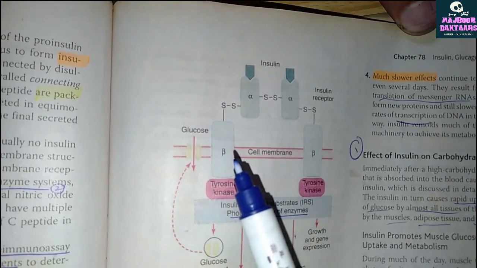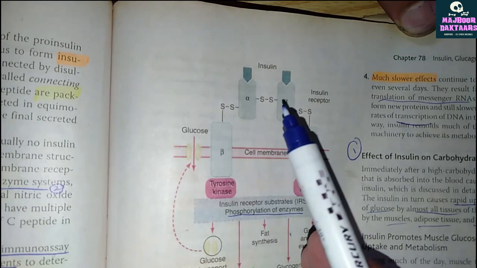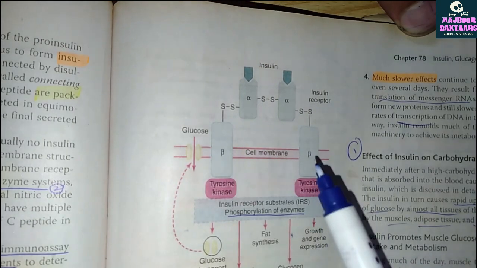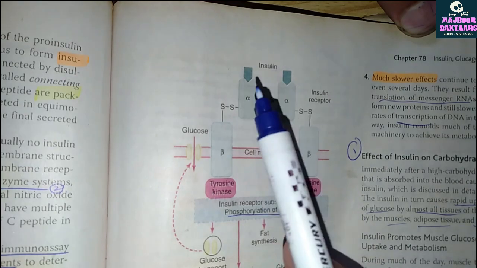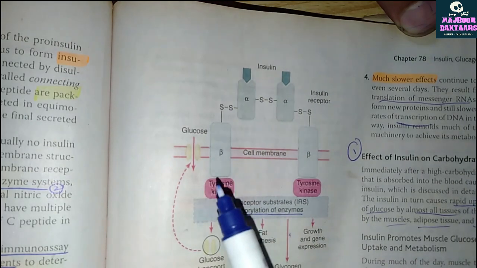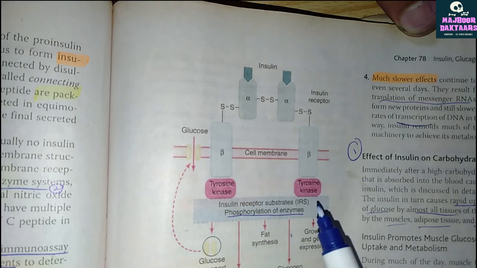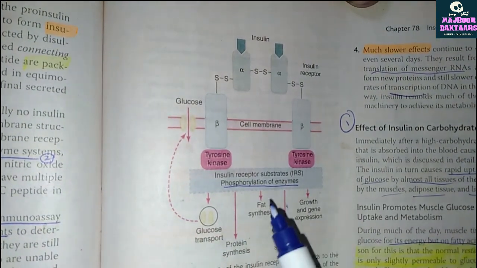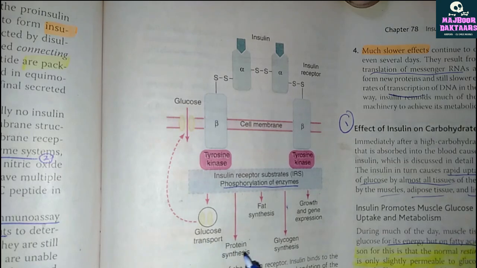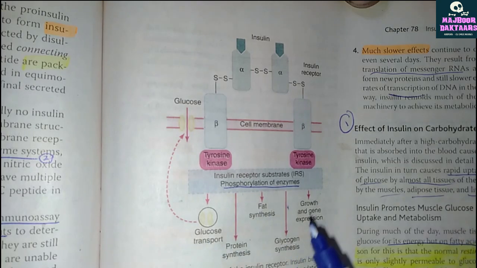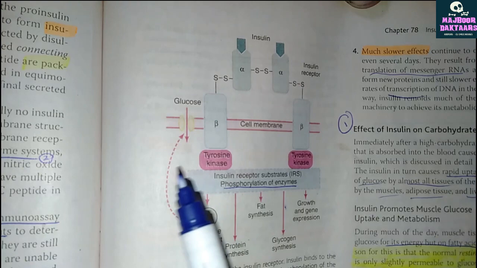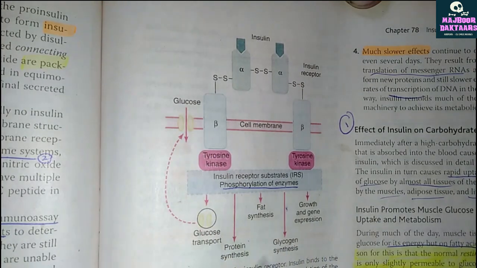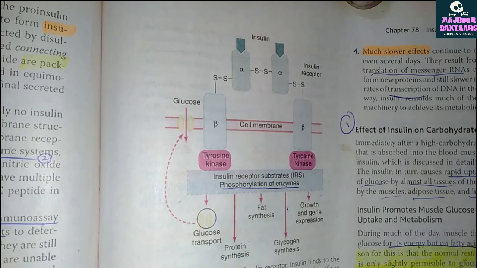Here's the insulin receptor, which consists of 2 alpha units outside the membrane and 2 beta units which traverse the membrane. When insulin attaches, it causes the activation of tyrosine kinase, which activates several insulin receptor substrates and causes the phosphorylation of enzymes, resulting in increased glucose transport, protein synthesis, fat synthesis, glycogen synthesis, growth and gene expression through the increased glucose influx and subsequently decreases the blood glucose level.